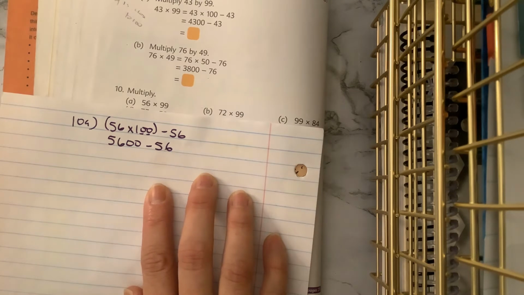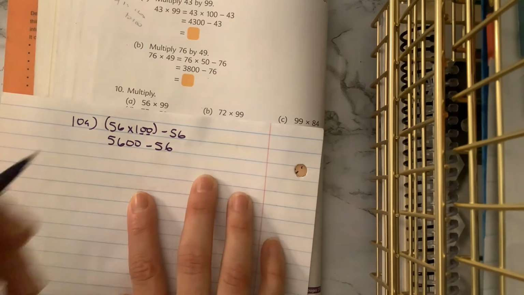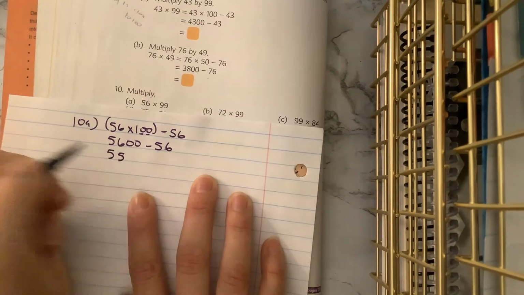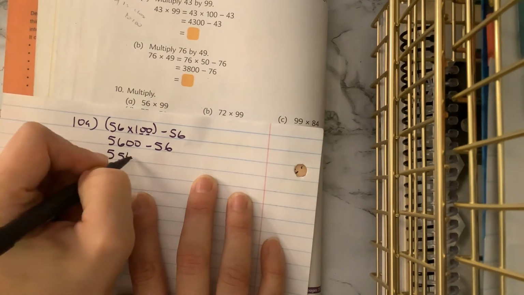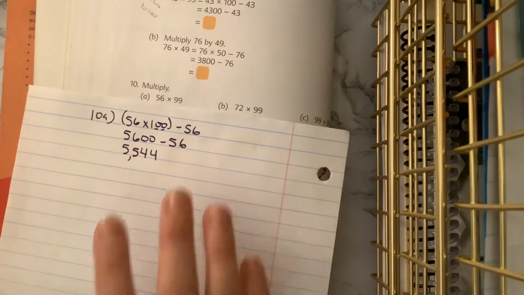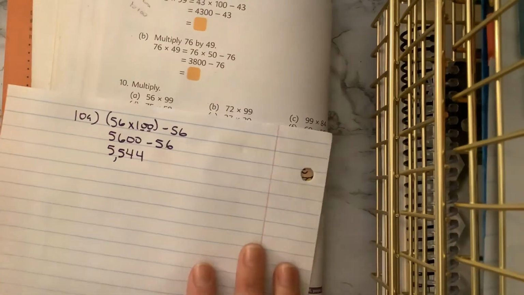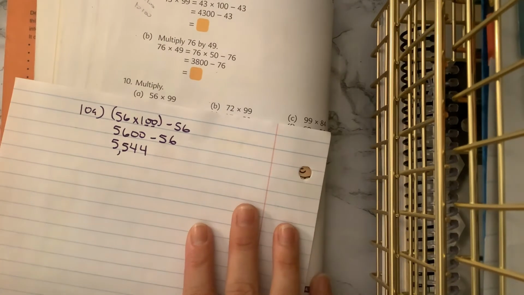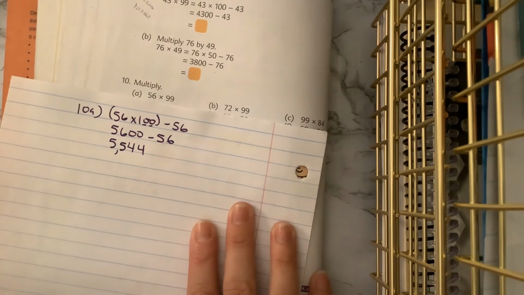This might be kind of tricky to do in your heads because there's a lot of regrouping going on, but if we subtract, we should get 5,544. And if you're ever uncertain, you can always go back and check and see if you did your subtraction correctly.